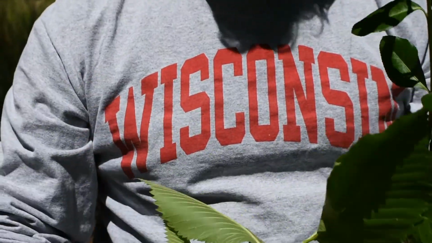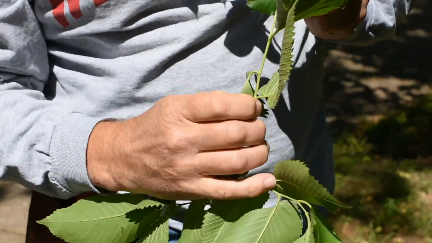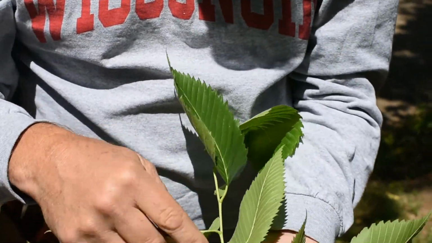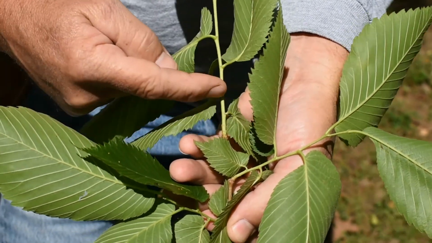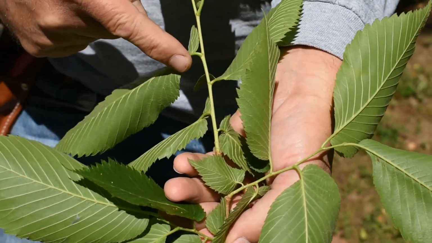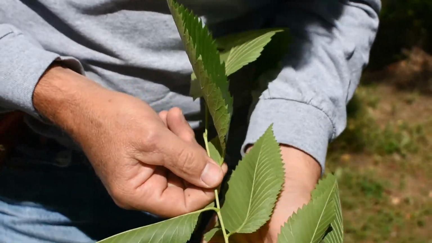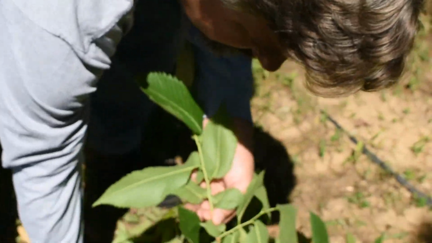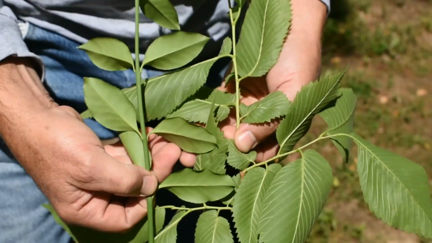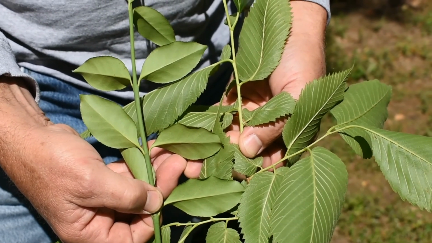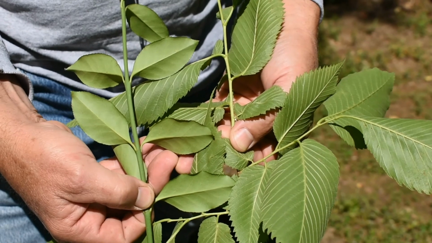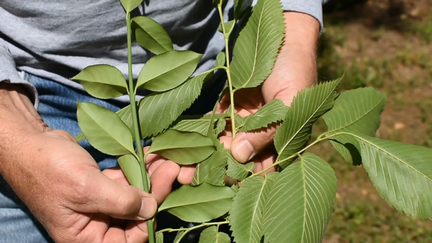As opposed to this, where every time you have a leaf, it alternates going up the stem. Right across this isn't another leaf, it alternates to the other side. Then it alternates, then it alternates. This is alternate leaf arrangement. This is opposite leaf arrangement. Those are the two things you need to know: simple versus compound, opposite versus alternate.